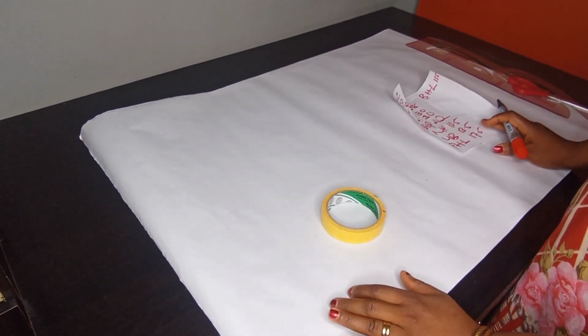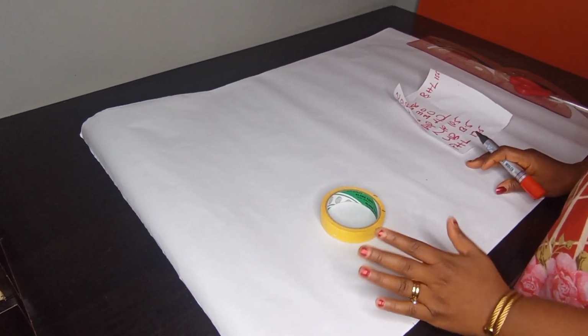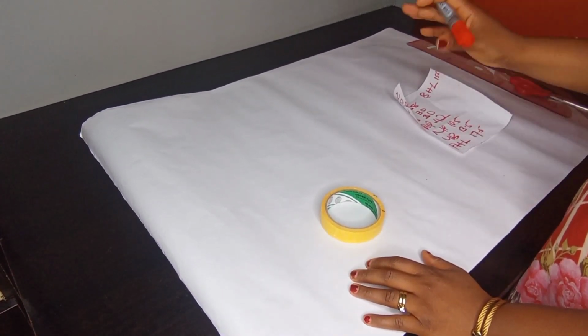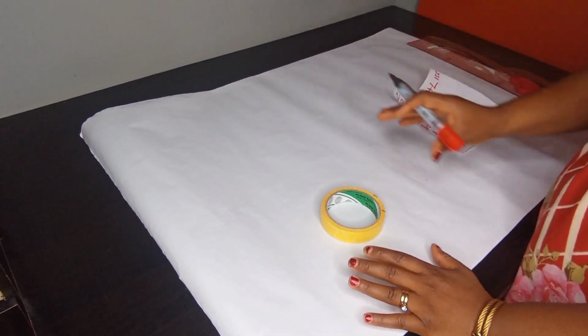My name is Eunice. Today we'll be learning how to make a basic bodice block, our full scale basic bodice block. This is going to be for a blouse.